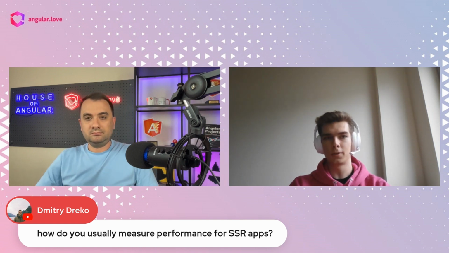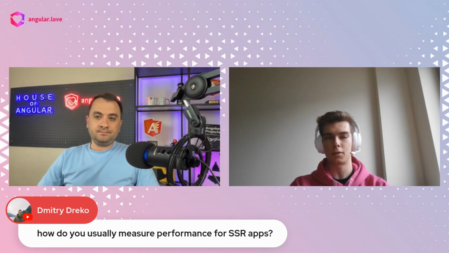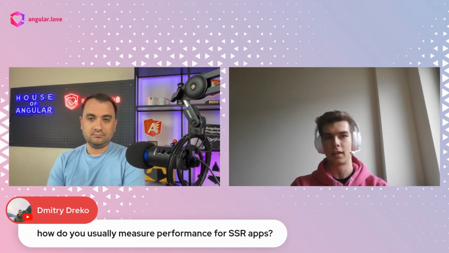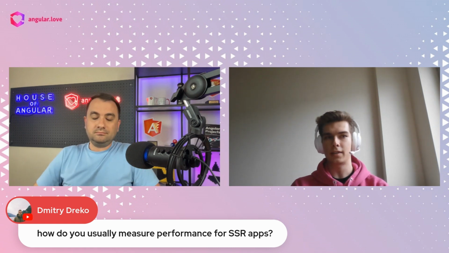I'm also often using the Control U tool that allows me to check the code that was sent in the SSR response, because in my opinion, it's really important to check it manually and see if it actually contains things that are not needed initially. So we can decrease the initial size of the response that SSR returns as much as possible.